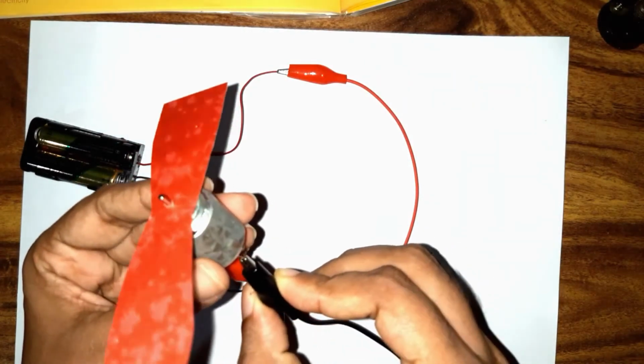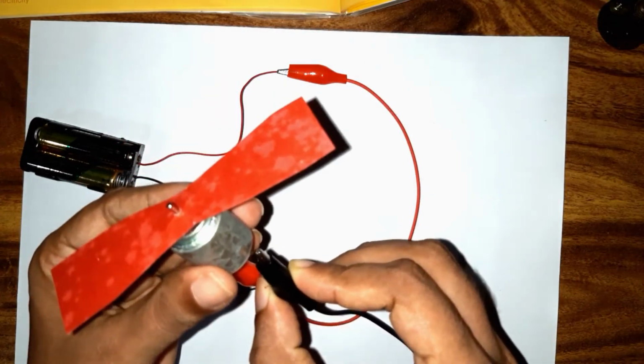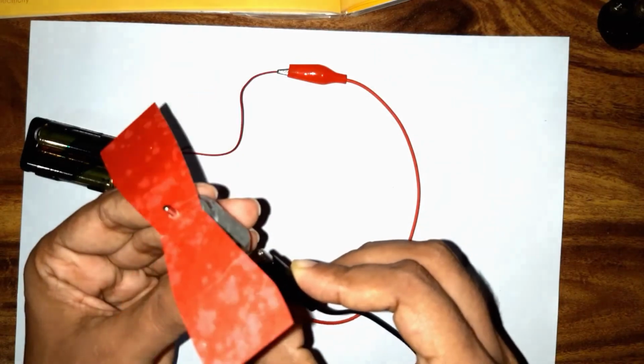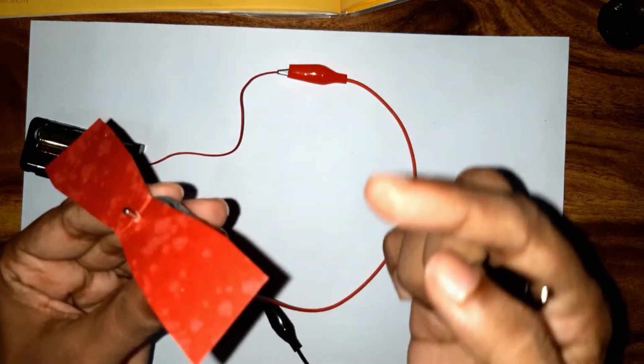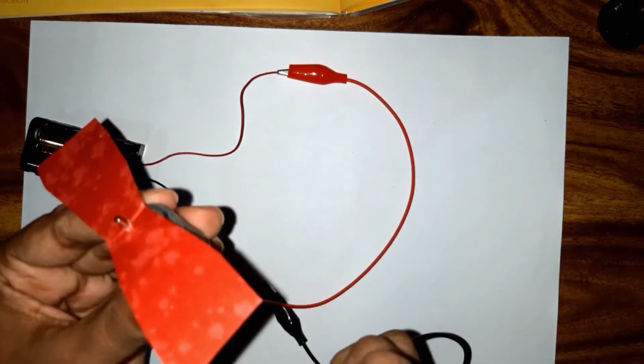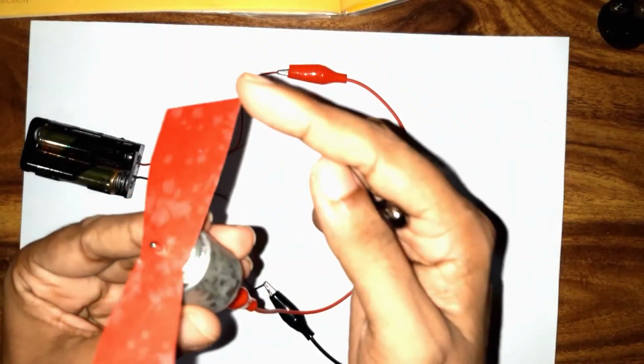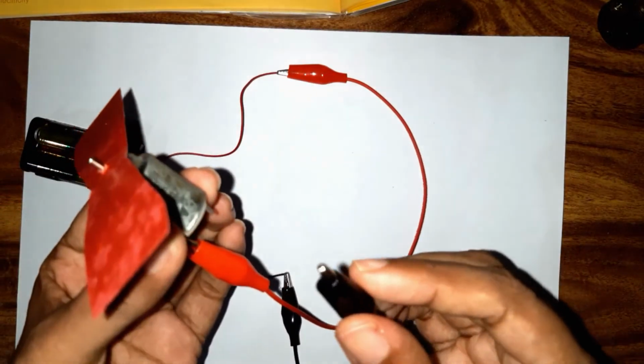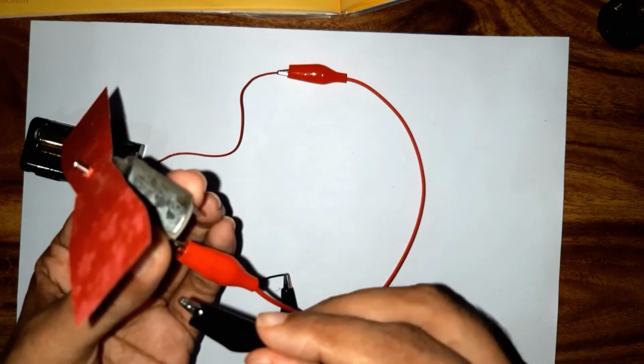Okay, to the direction of this fan. So you can see it is turning from here to here. It is turning, spinning from here to here. Now I'm going to change the side of these parts.